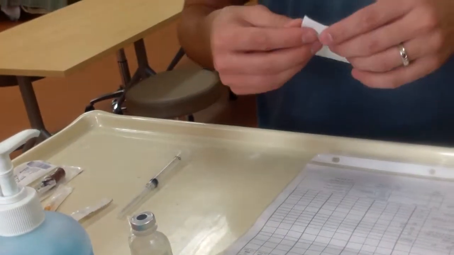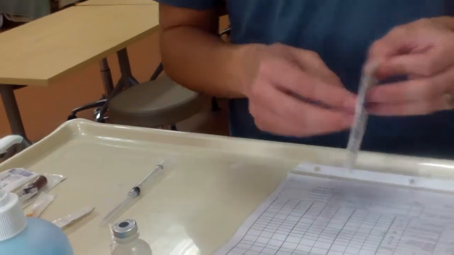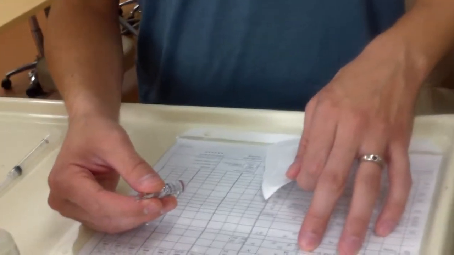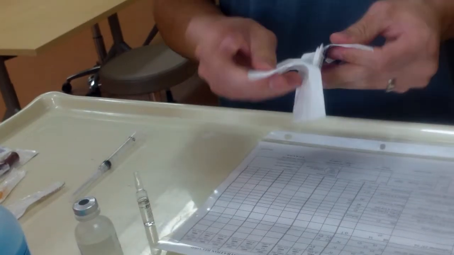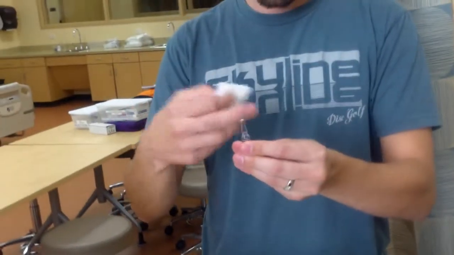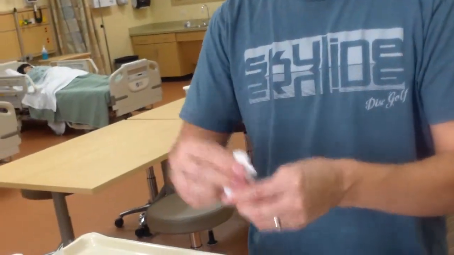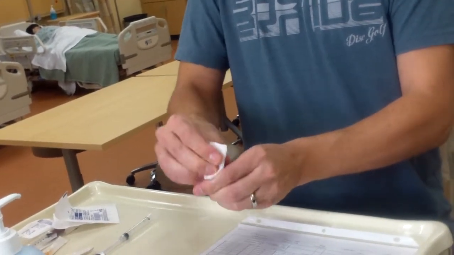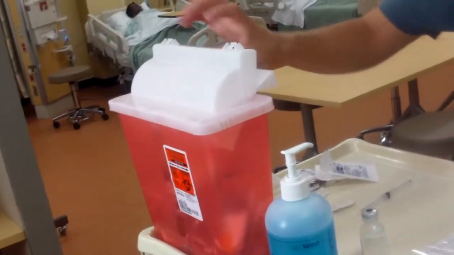So then I need to open my ampule. This is part of my second check. I'm making sure that I have the right medication, the right time, route, dose, and medication once again, along with the second check. I need to open the ampule, make sure all the fluid's down in the base, and then wrap a little piece of gauze on it, and then you just give it a little crack, opening this away from me. Crack that open. That goes in the sharps container.